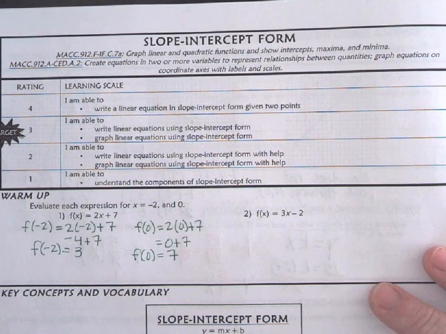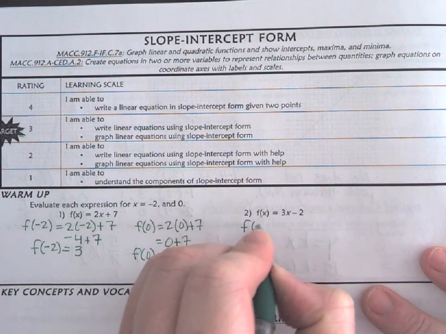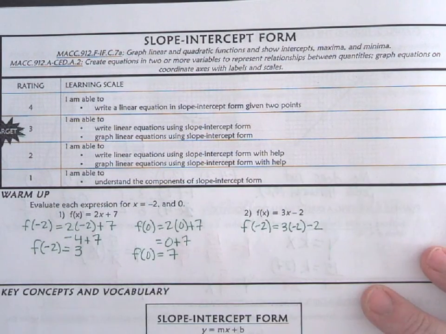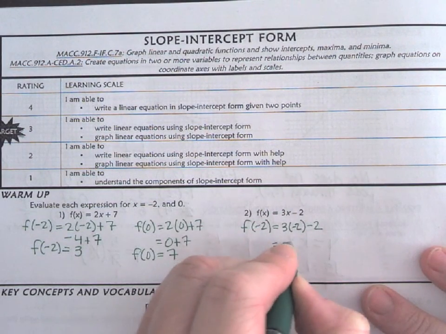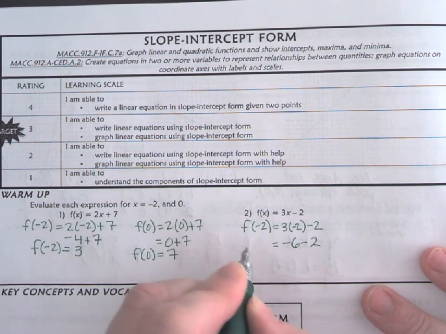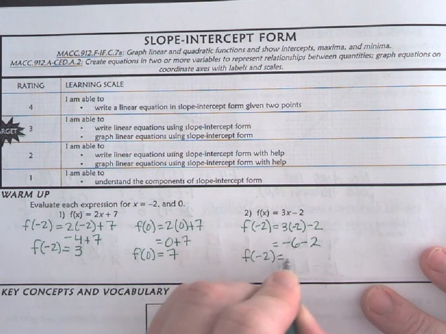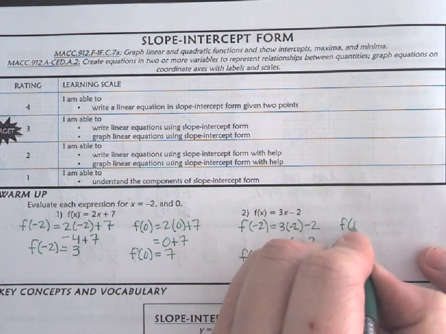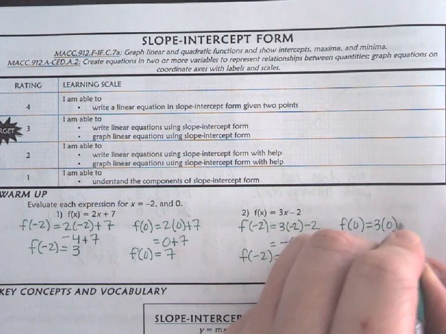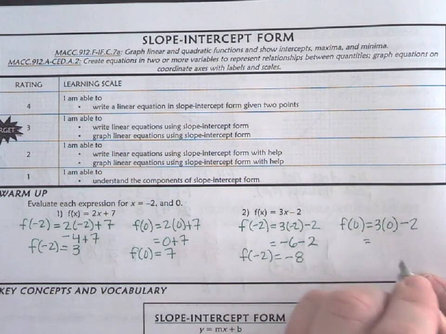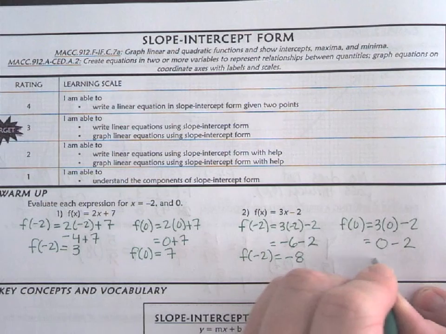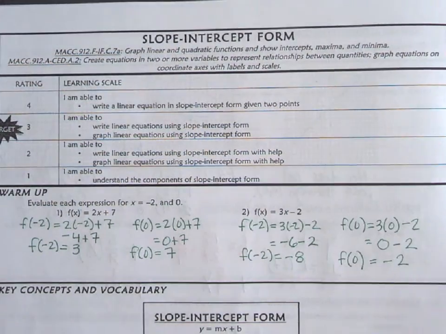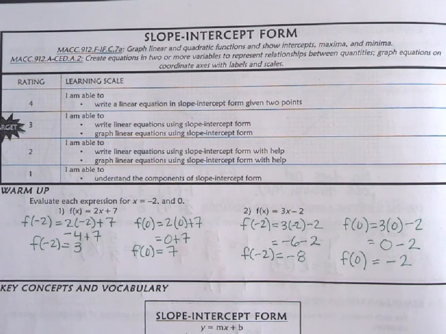We're going to do the same thing for our second example. Here we get that f of -2 is -8. And then finally for f of 0 here, so evaluating, we substitute and simplify.